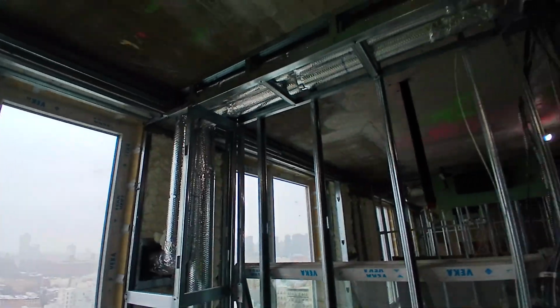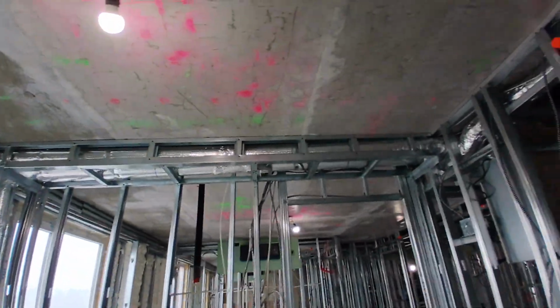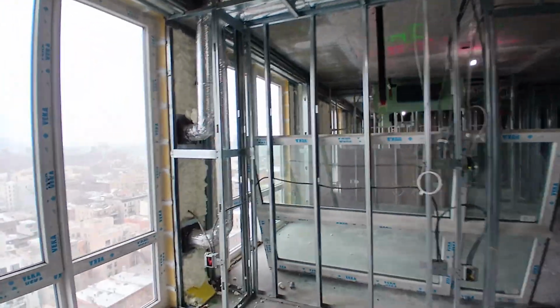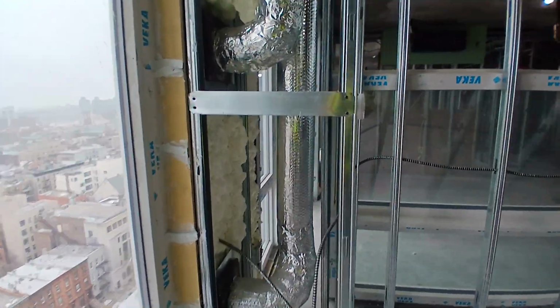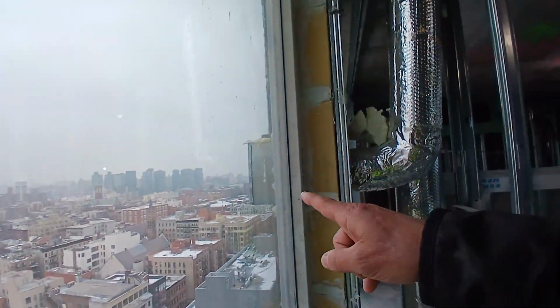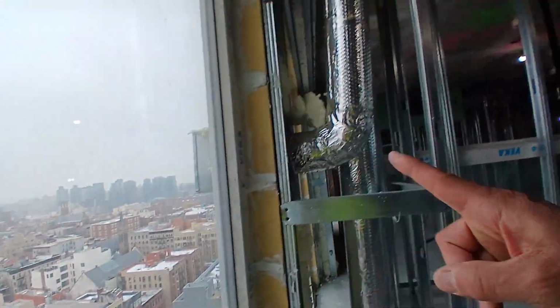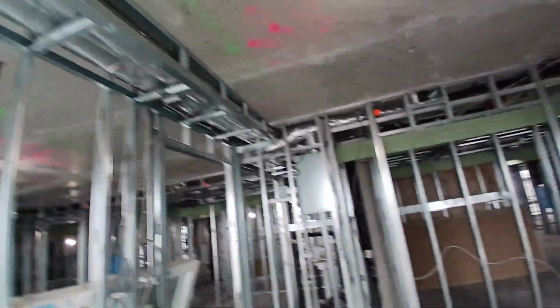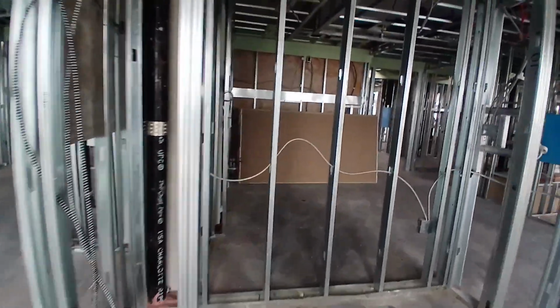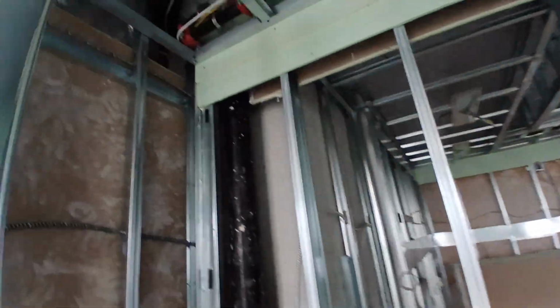The piping is insulated. Apparently they have a column here. Oh my gosh.